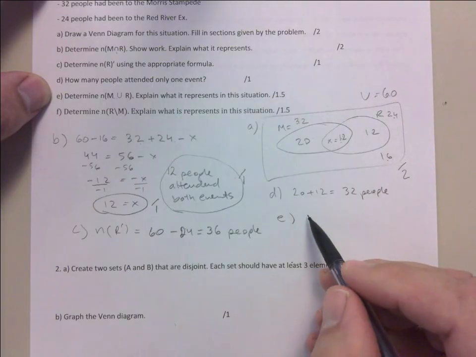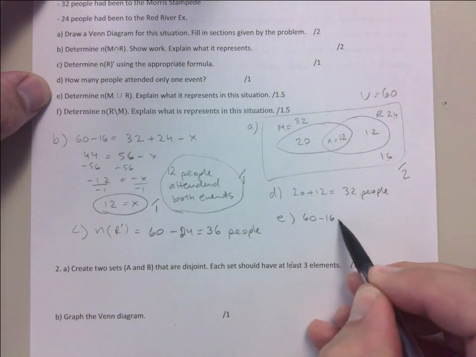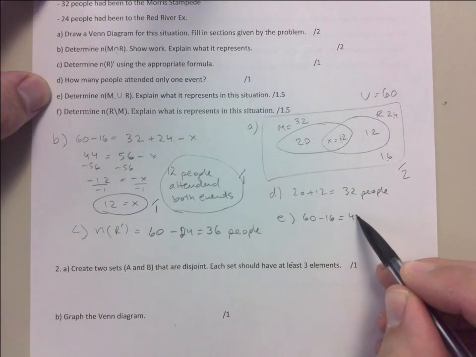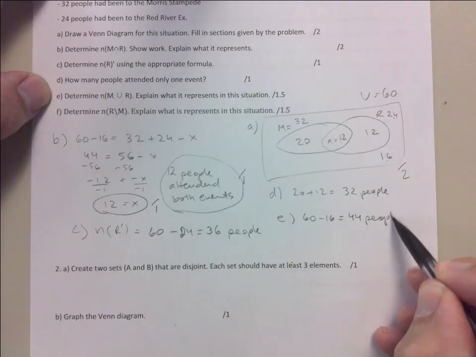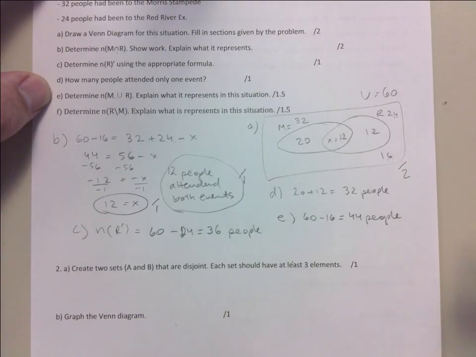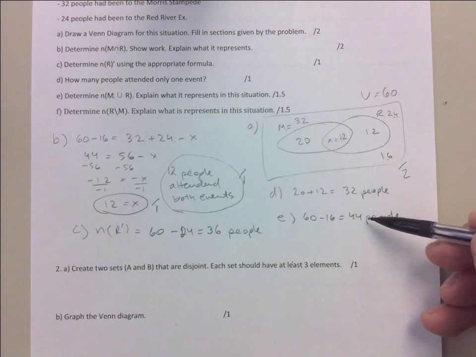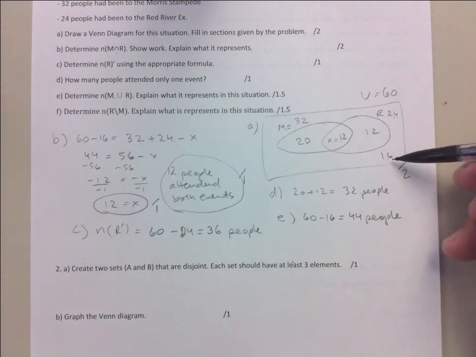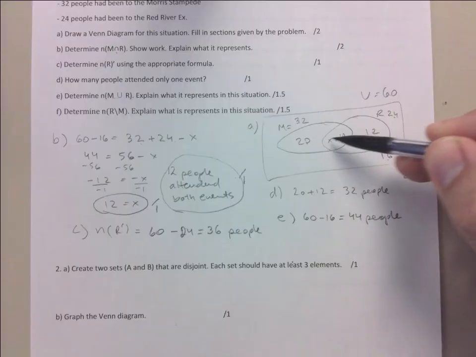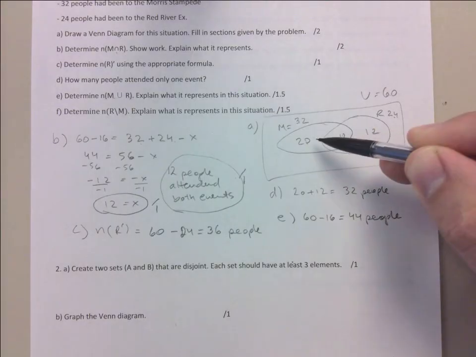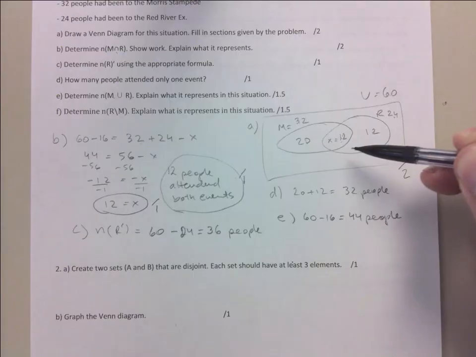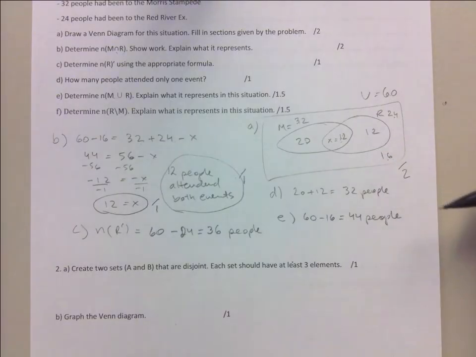Regardless, you still end up with 44 people. If you add this up, you would probably get a different answer if you made a mistake. So that's another way of checking: they should both be the same. If they don't match, something is off.